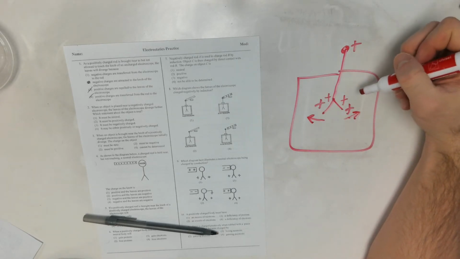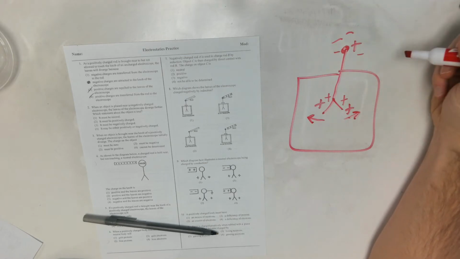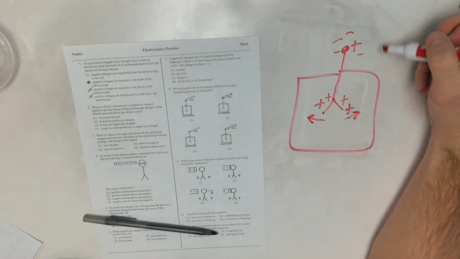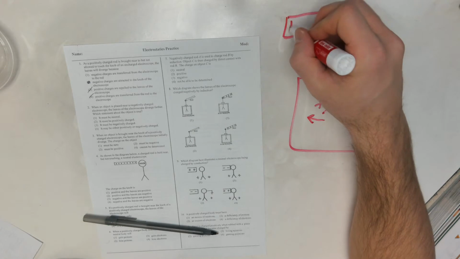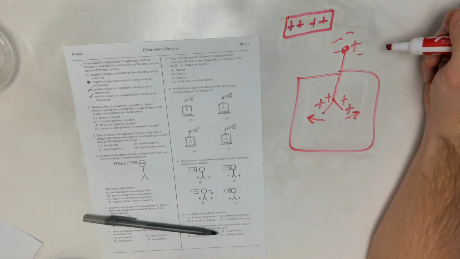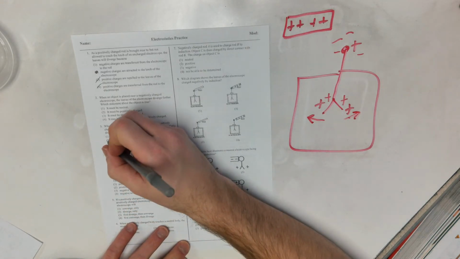So what would make that more positive down there? If more negatives went to the top. And what would bring more negatives to the top? It would have to be a positive. So the charge of the object must be positive.